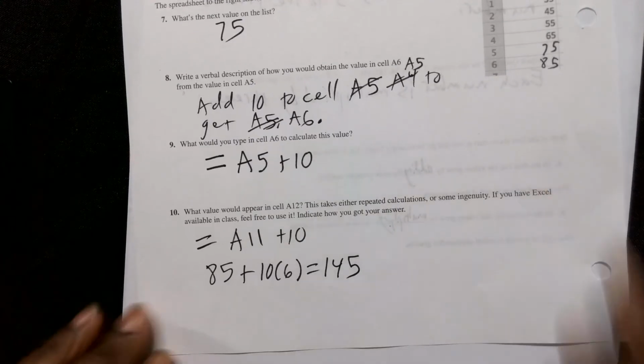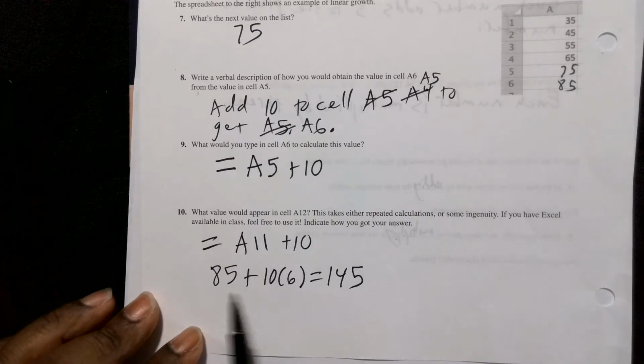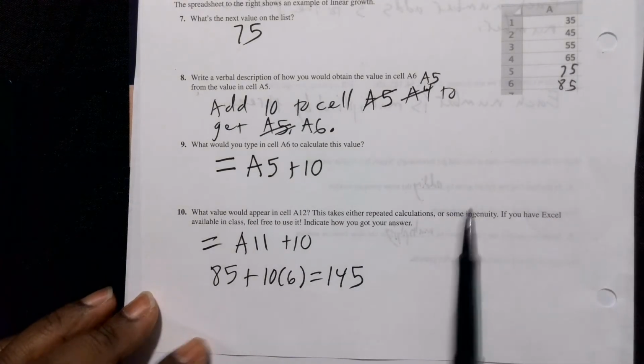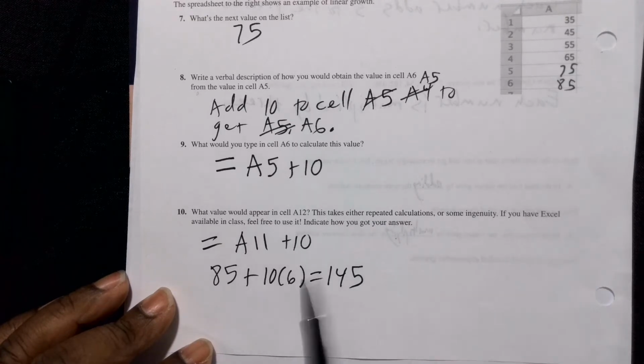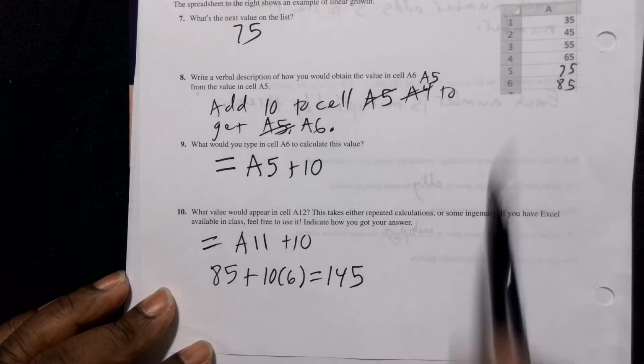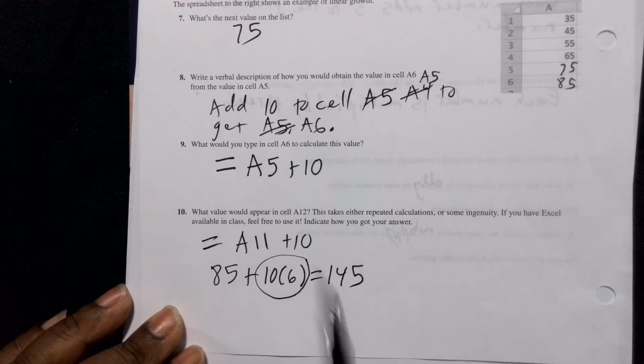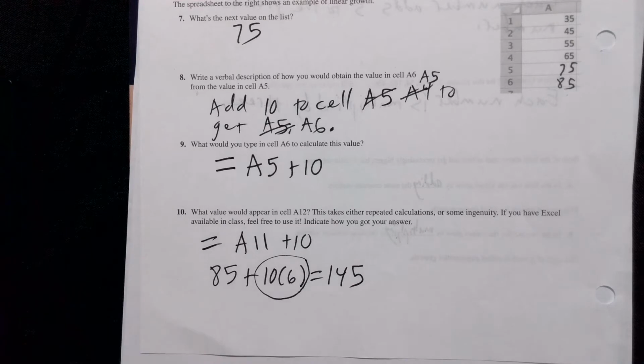Okay, now we will move on to page 117. Oh, by the way, just to go back here to problem number 10, just for a little bit of explanation. The reason why we would have this if we don't have cells 7 through 11 to get to A12 is because we know it's increasing by 10 for every cell. So we're going to go from cell 6 to cell 12. There are 6 cells. And then we will have to take our last value and add that to the 10 times 6.